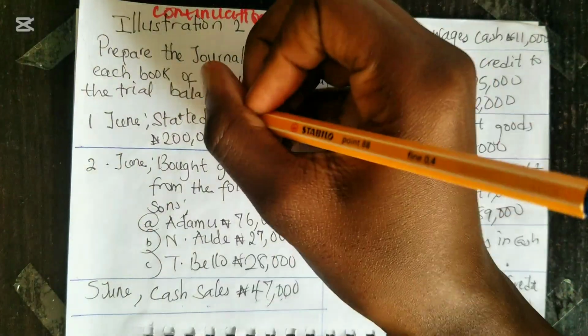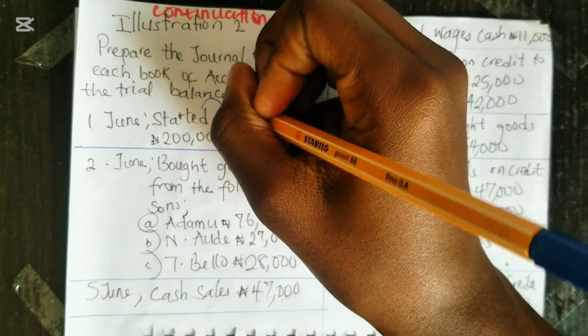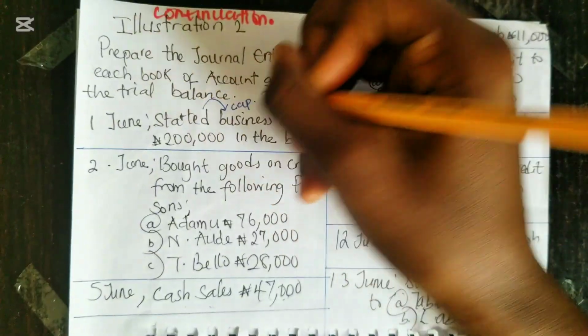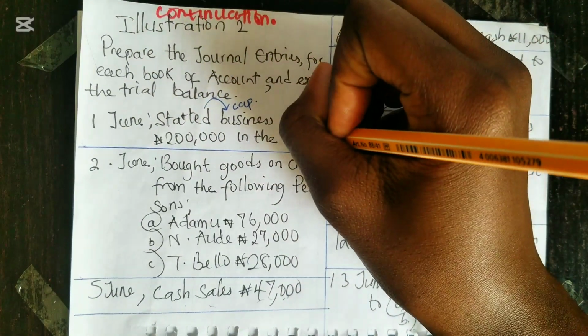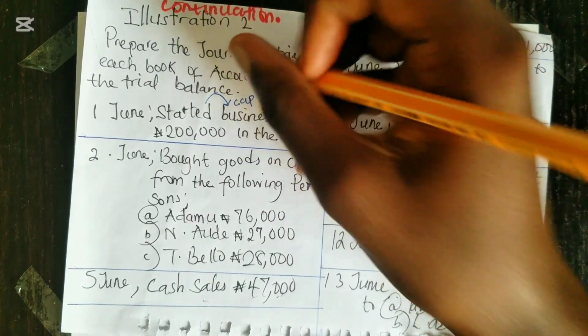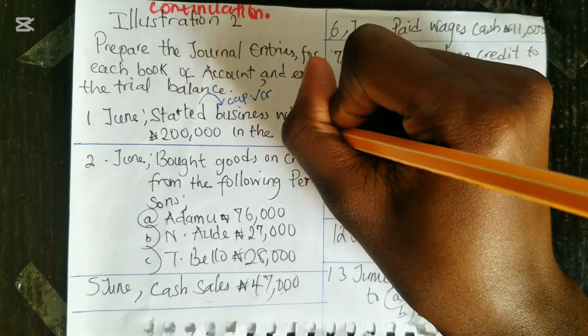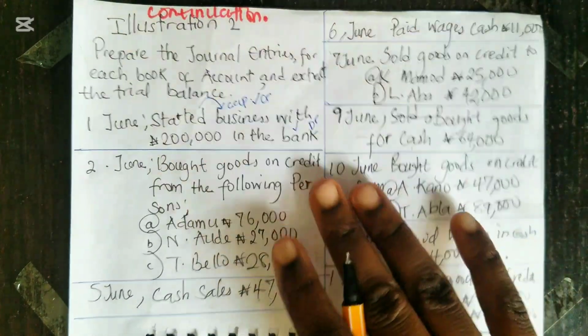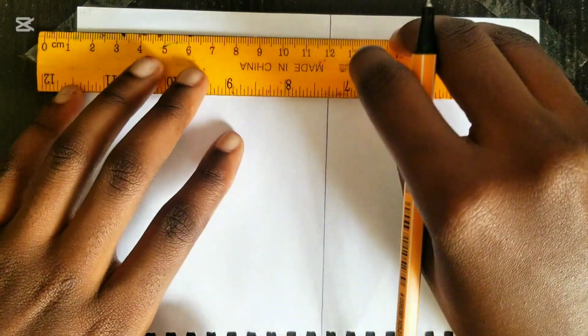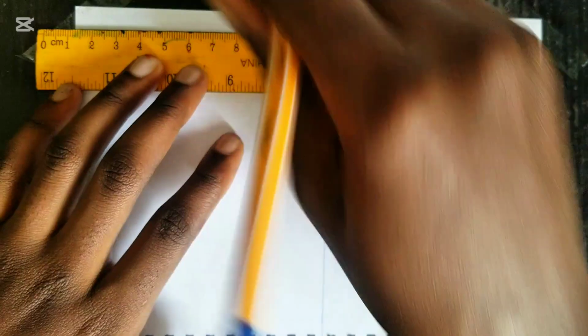I told us that whenever you hear started business, you mean capital and in the bank. So now we are going to prepare the bank account and the capital account, and we know that capital account has a credit balance, so that means bank will be debited. So now the first thing we're going to create is the capital account.